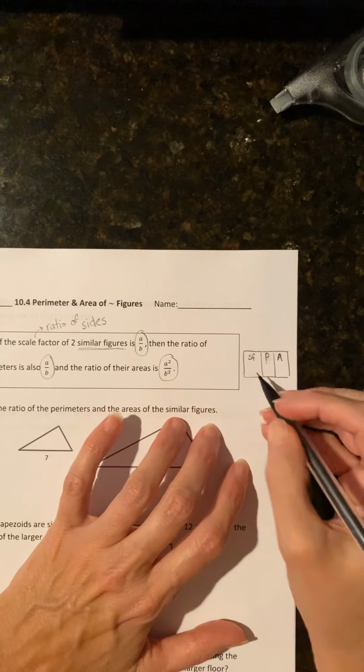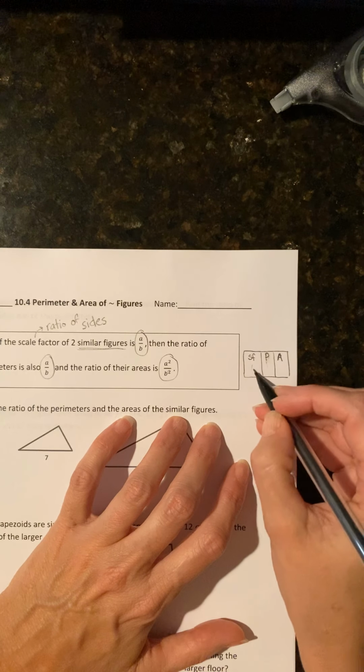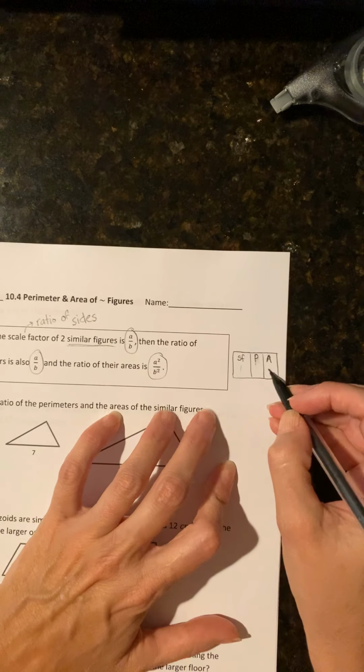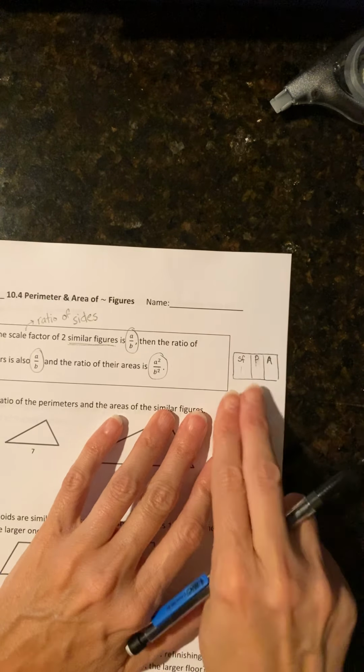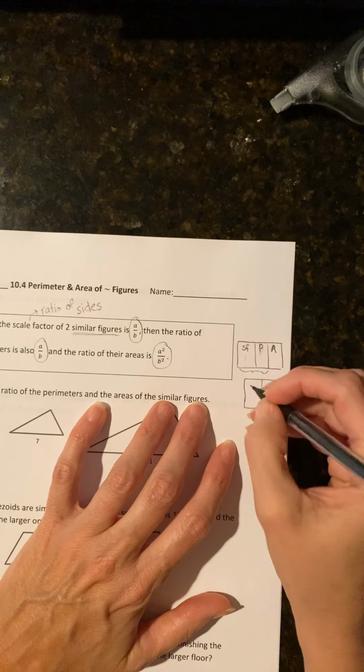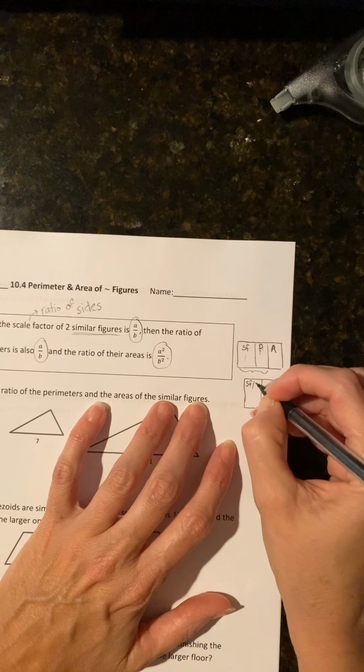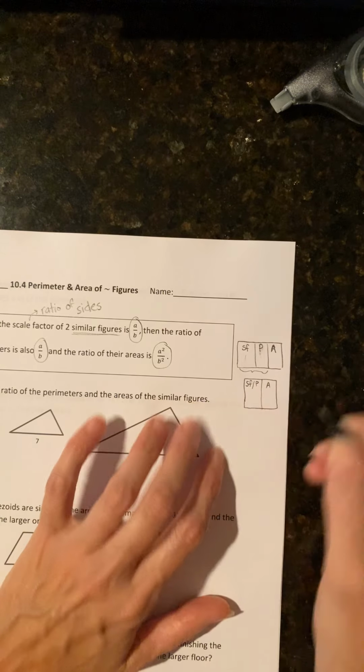And that's where I put my 3 ratios, scale factor, perimeter, areas. These are going to be the same. Those are always going to be the same. So some people like to put just 2 columns, for scale factor, perimeter, and then area like that. That is completely up to you, because these 2 are going to be the same.